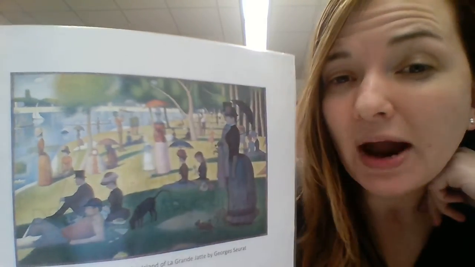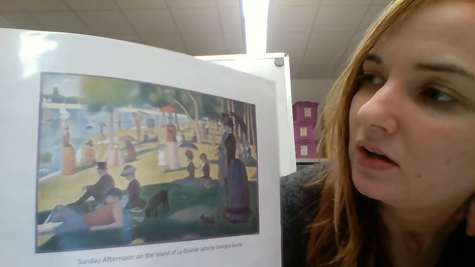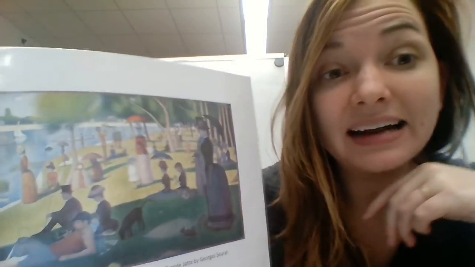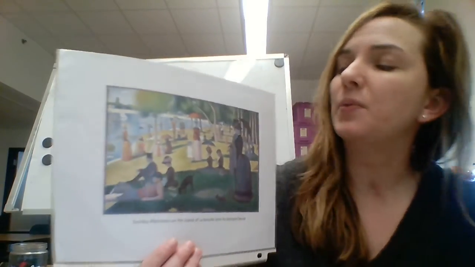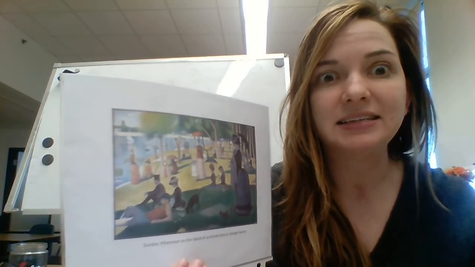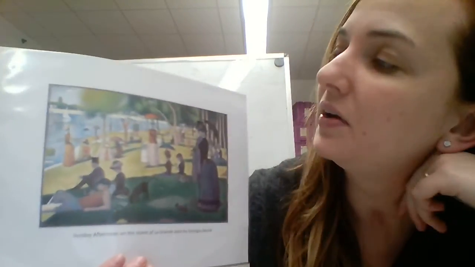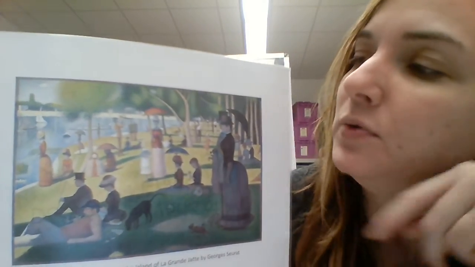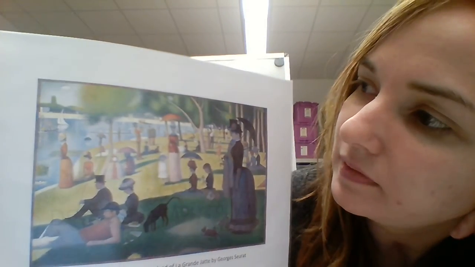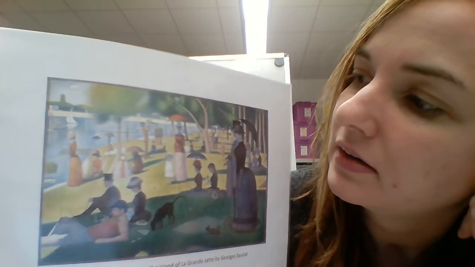I want you to think about where you think this picture is happening. You can look for the clues. A lot of times when we're evaluating a work of art, when we're describing it, we have to kind of be investigators, right? We need to take out our little magnifying glass and investigate what we're looking at. So I see some boats back here. Yes. I see some water.